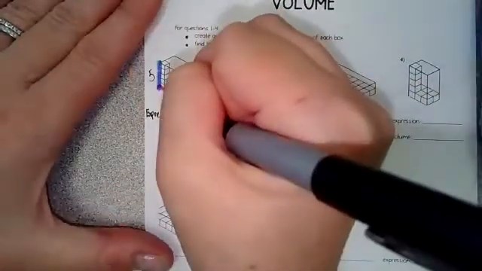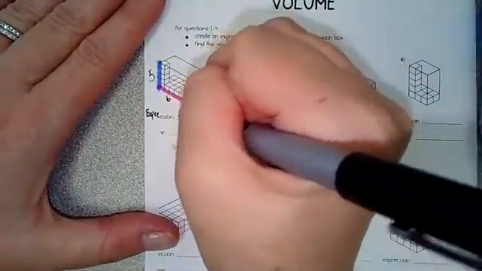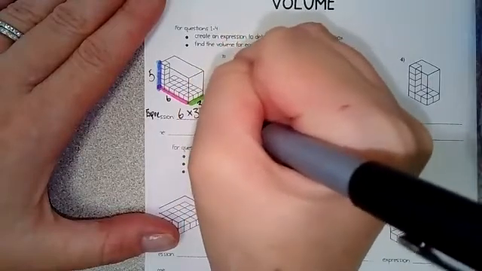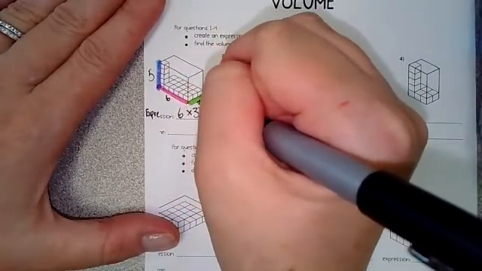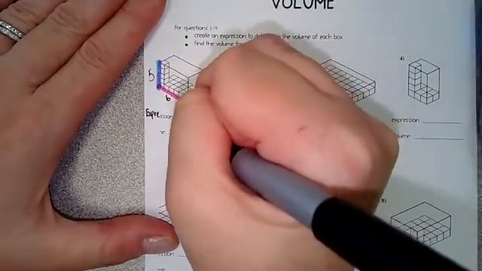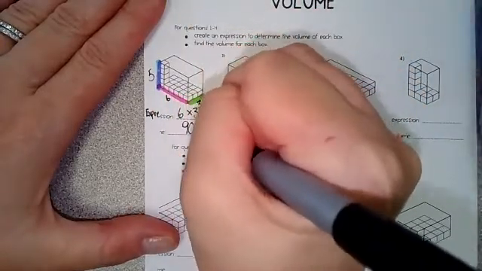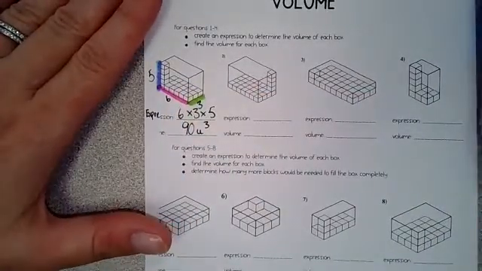So you would multiply your expression. What you would type in your calculator is 6 times 3 times 5. So 6 long, 3 wide, 5 high. And that would make your volume 90 units cubed because that's how many teeny tiny cubes are in there. All right, let's do another one.